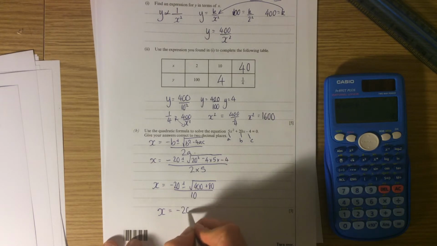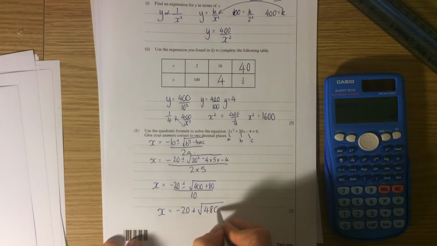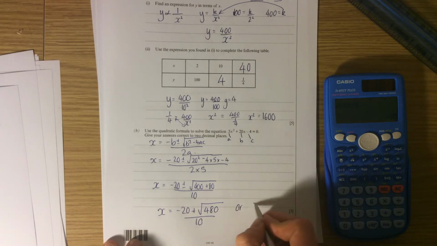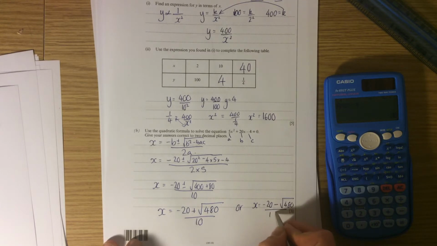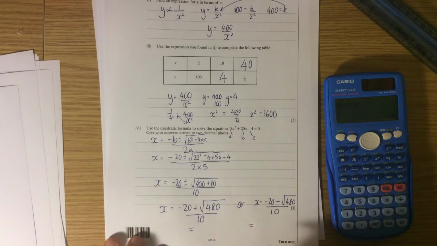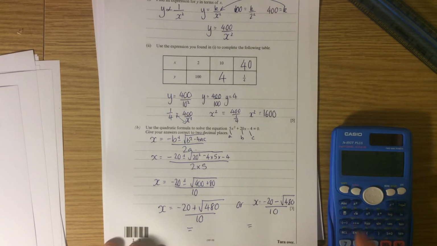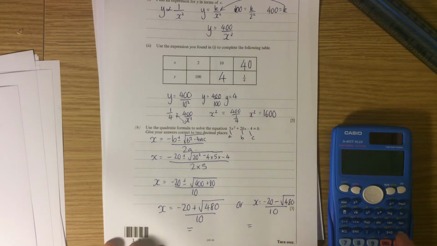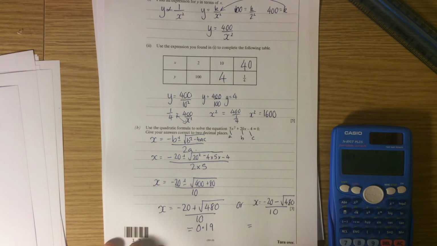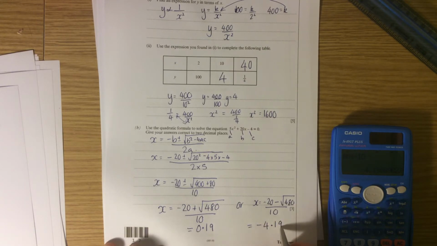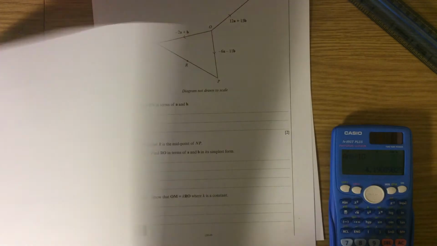Either x equals minus 20 plus the square root of 480 divided by 10, or x equals minus 20 subtract the square root of 480, all divided by 10 still. So I will get two solutions to this. So I get minus 20 plus the square root of 480 divided by 10, which is 0.19, or I get minus 20 subtract the square root of 480 divided by 10, which is minus 4.19. And they are my two solutions.